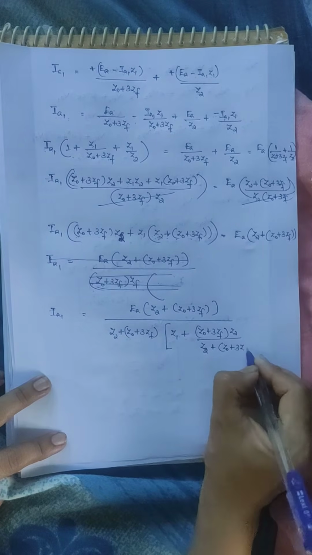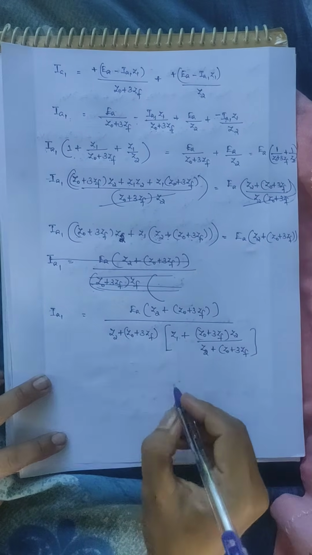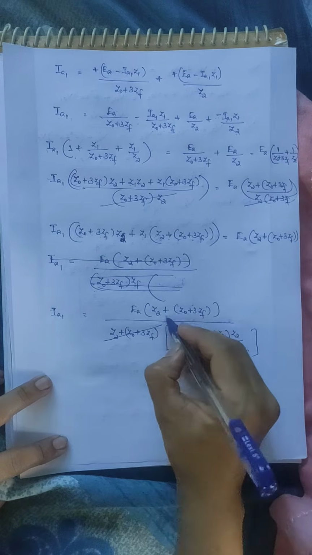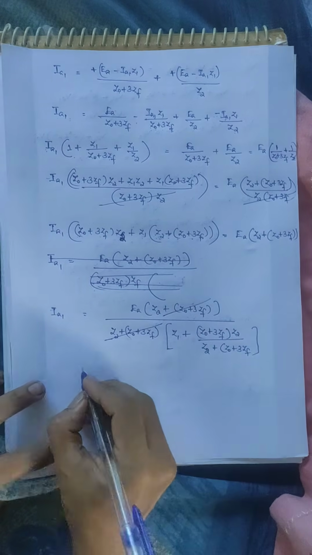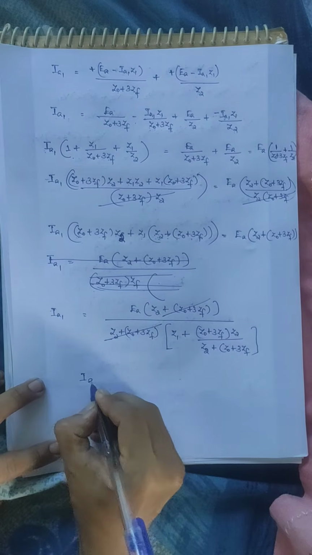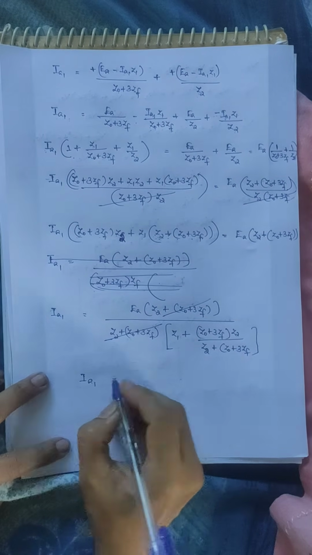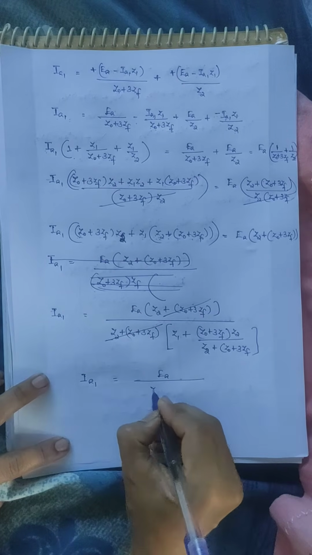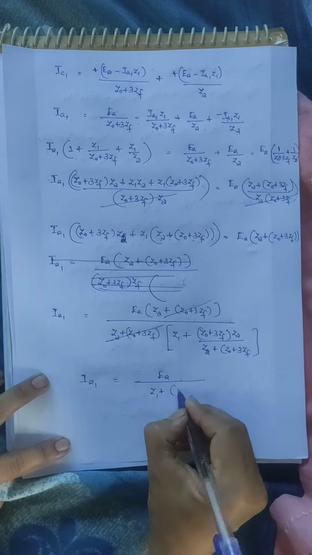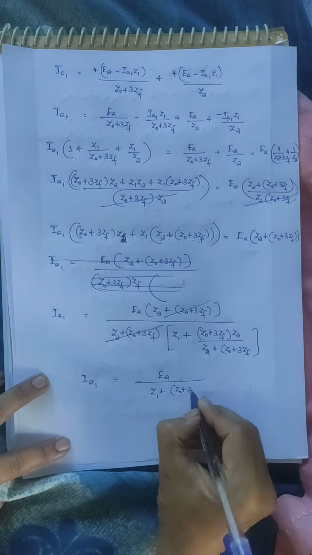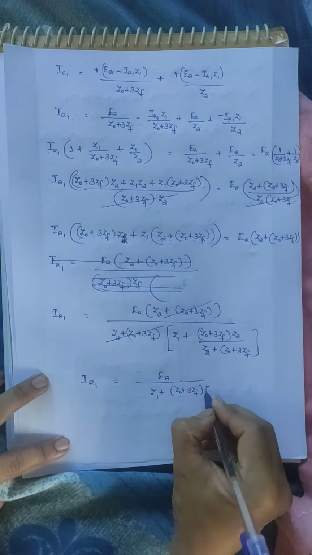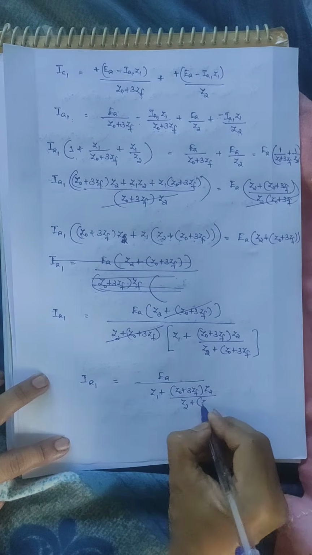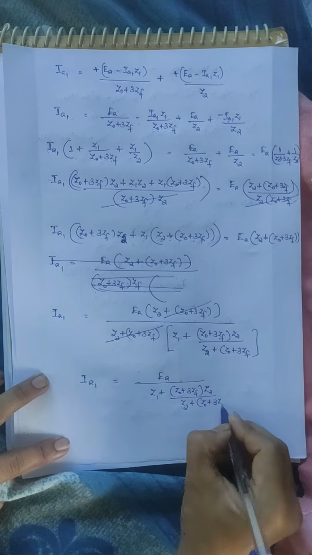Okay, so this will be the expression for IA1, and here these two terms can be cancelled, and the final expression for the positive sequence current IA1 is EA divided by Z1 plus Z0 plus 3ZF into Z2 divided by Z2 plus Z0 plus 3ZF.